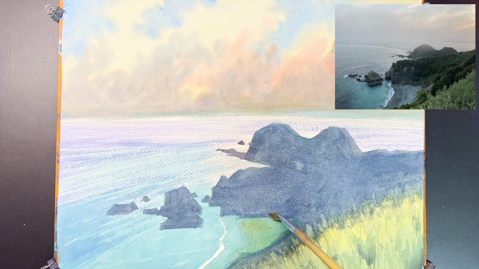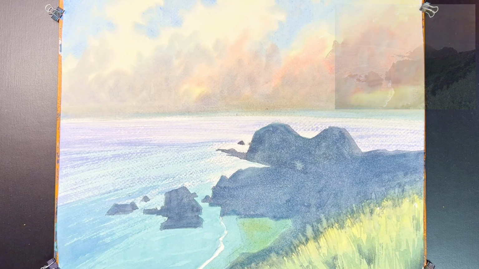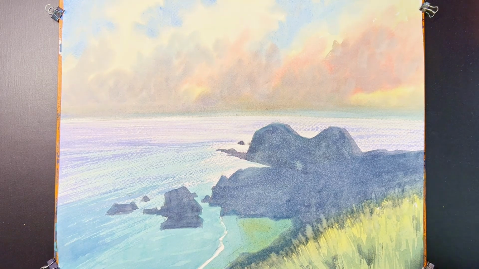I think I went over. So very carefully, let's remove that. Oh dear. Or blend it in. Okay, it's looking quite nice. Let's leave it to dry.